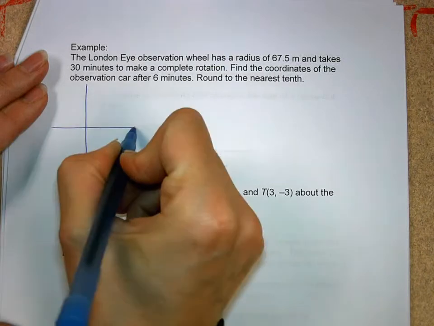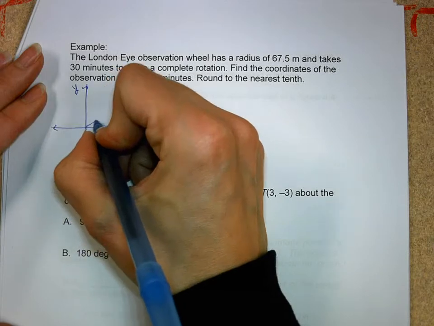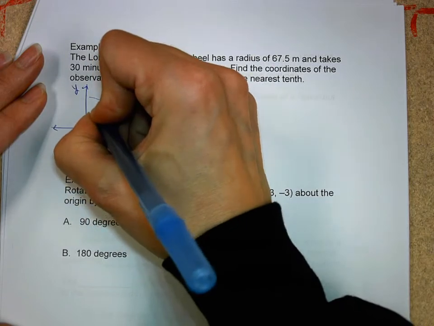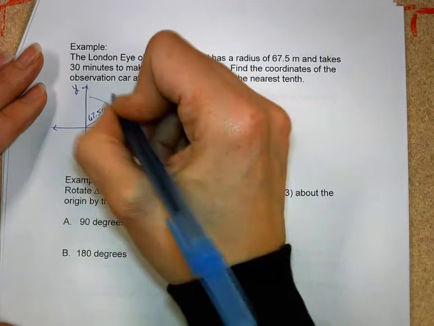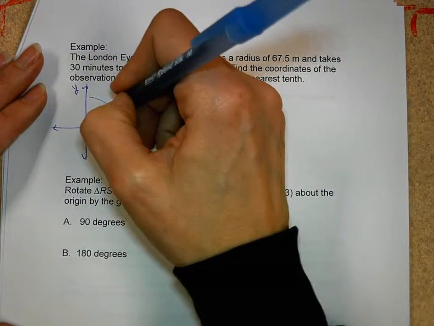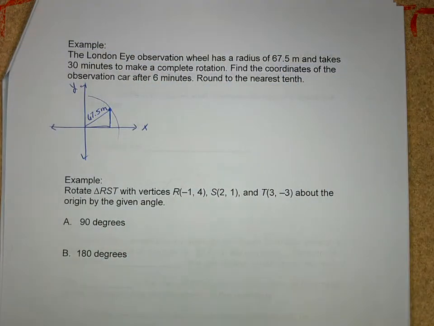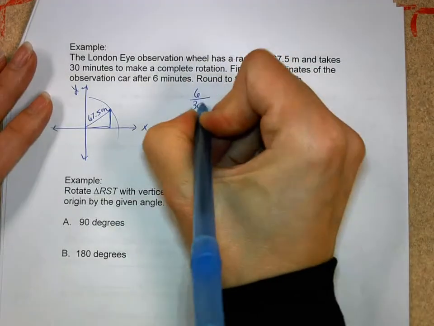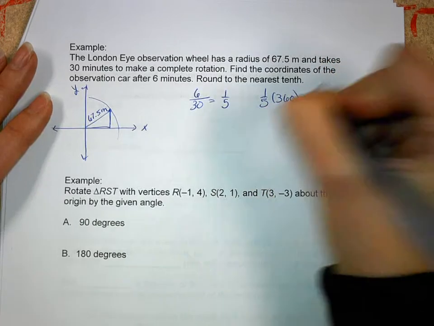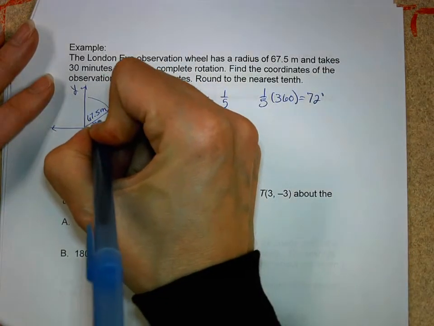But we're still going to use my x and my y axis. Now remember, it's rotating, so I'm going to start here, but it's going to have this radius of 67.5 meters. Okay, so it goes right here. I want to know its coordinates of the observation car after 6 minutes. Now, how much time is that? The full revolution is 30 minutes, so 6 out of 30 is 1/5. So I have to think of what's 1/5 of 360 degrees, because that tells me what portion I'm using, and that's 72 degrees. So I moved 72 degrees.